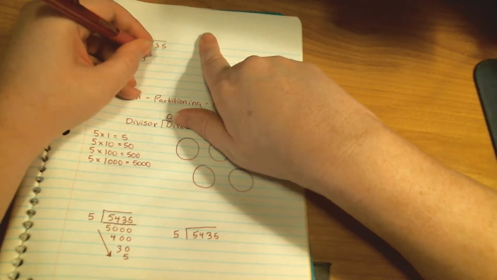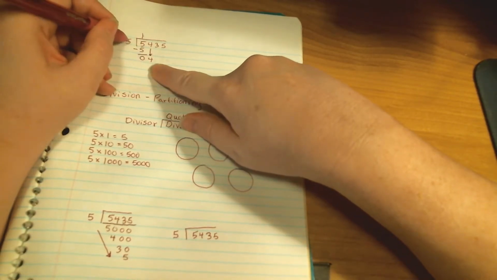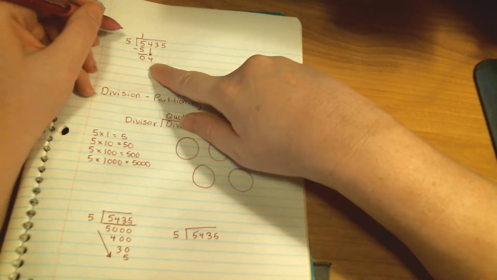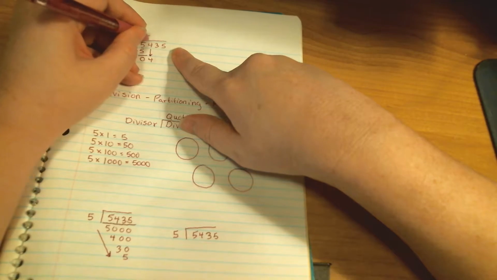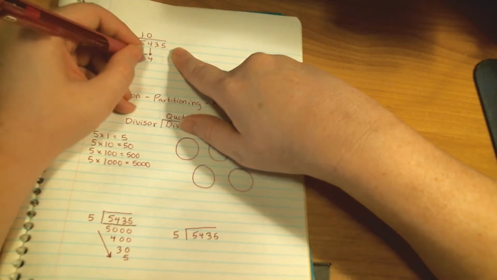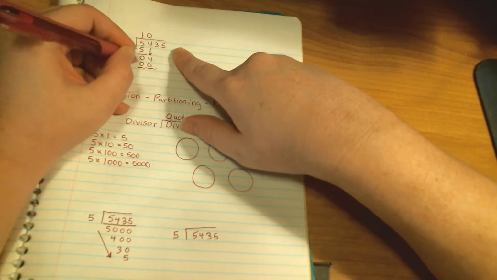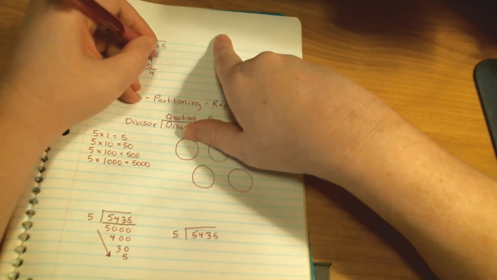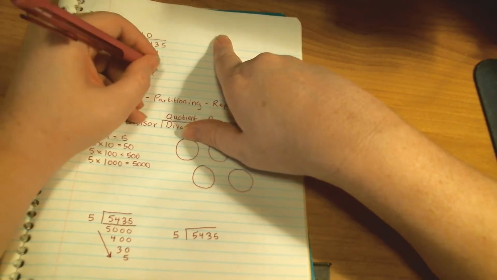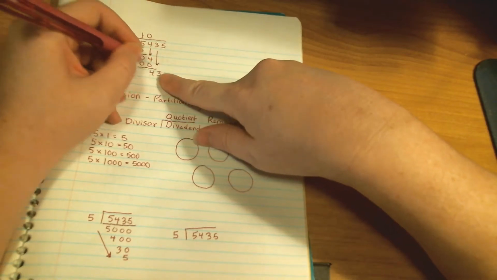We always bring down the next number, 4. 5 does not go into 4, so we have a 0 here. 0 times 5 is 0. 4 minus 0 is 4. The next number we want to bring down is the 3, because 4 is left over, and we bring down the 3, so we get 43.